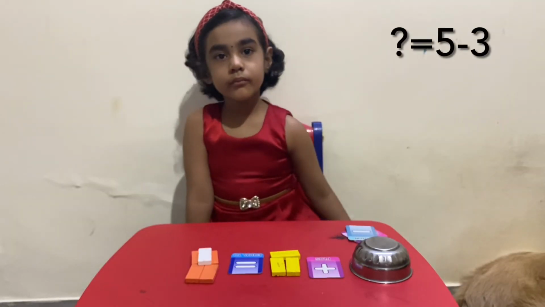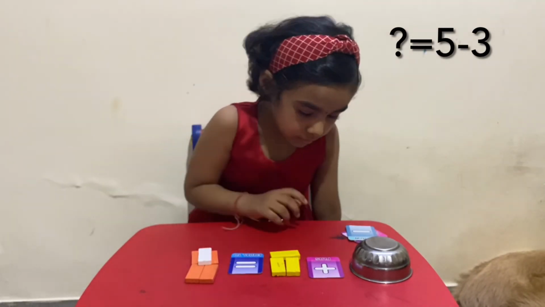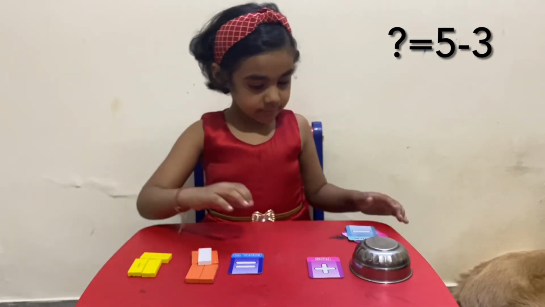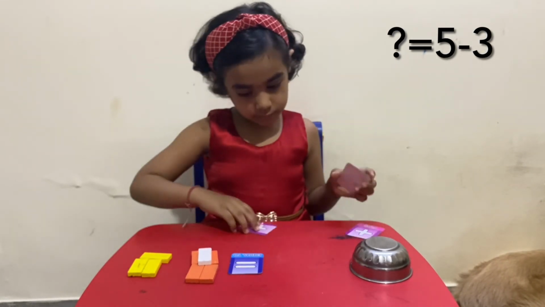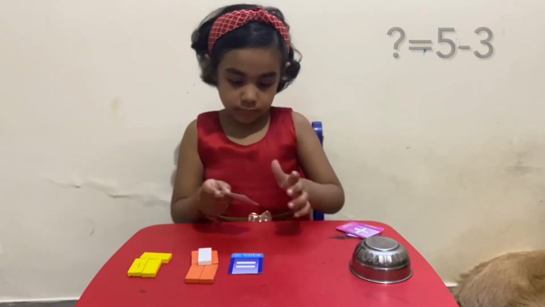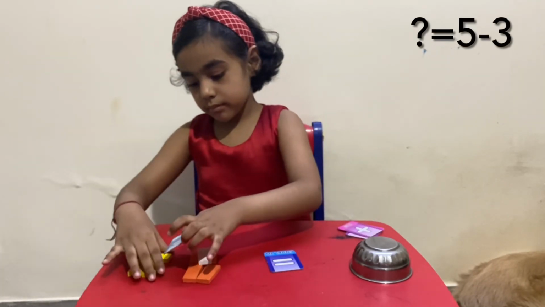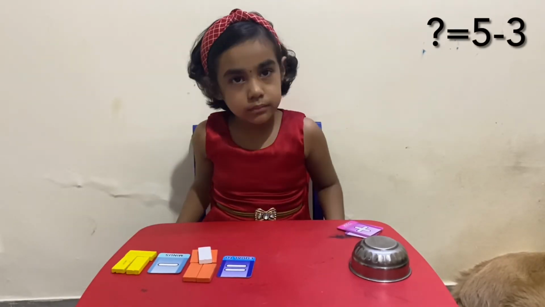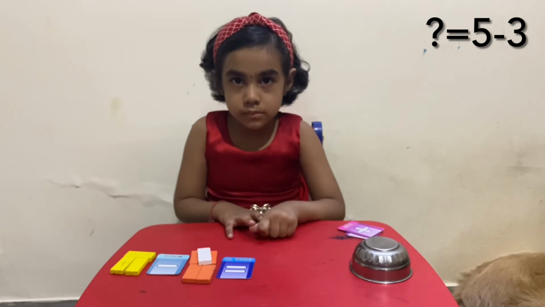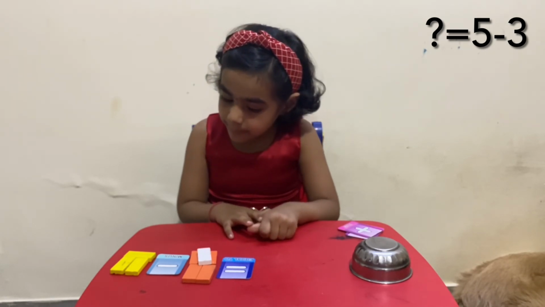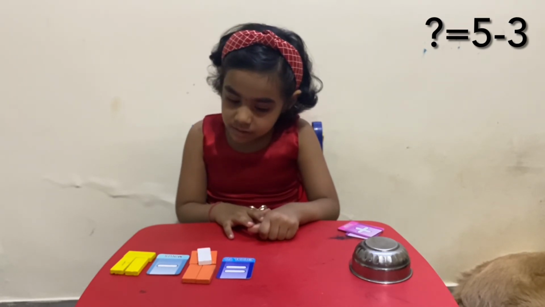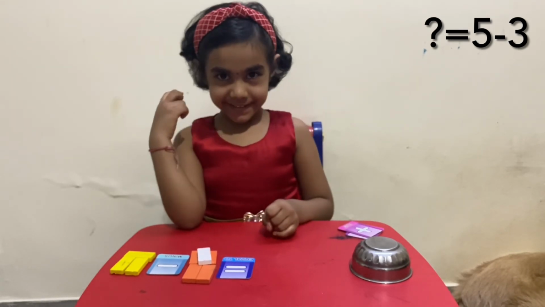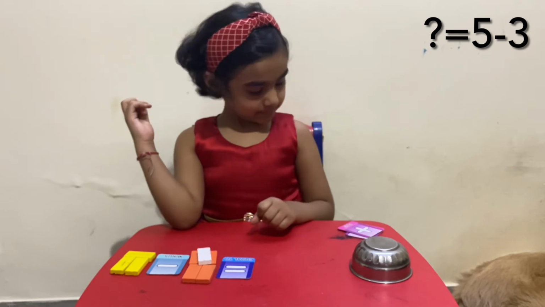So now Aria, move the 3 to the other side and tell me how you're going to change the sign as well. Okay. So now you have 5 minus 3 on the right hand side of the equation, and we have isolated the blank on the other side of the equation.